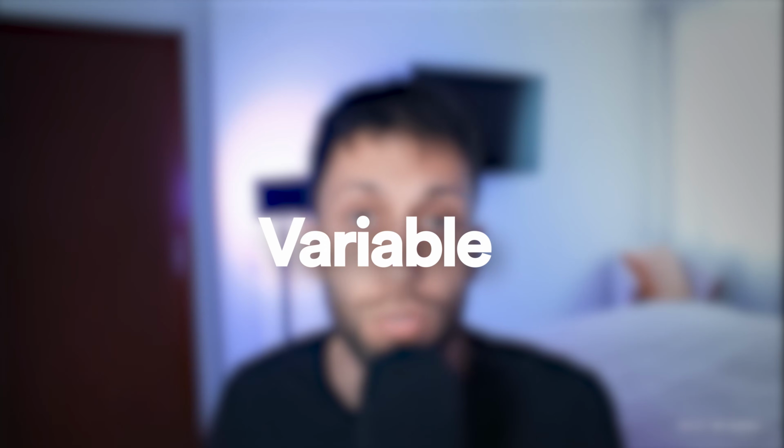Let me briefly explain what approach I used in order to build that text input. First of all, I had to make one text variable in order to store each value that the user entered into the text input. It could be a number or a string. So I made one string variable.